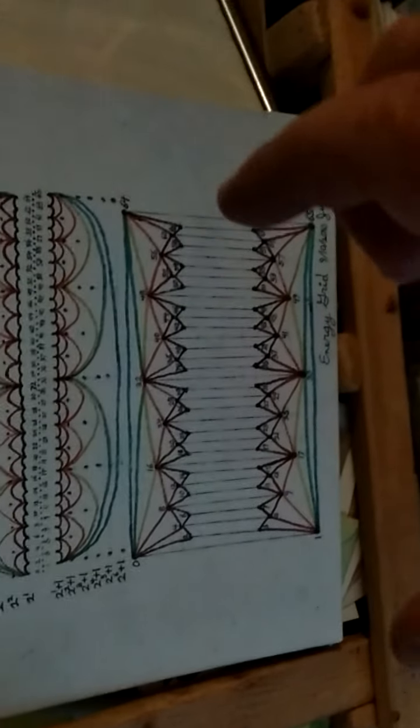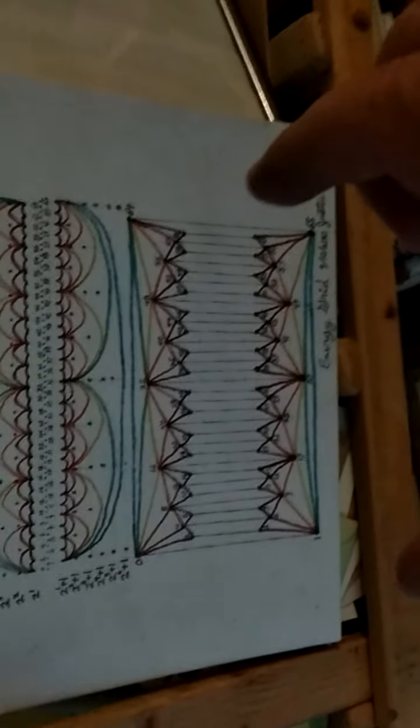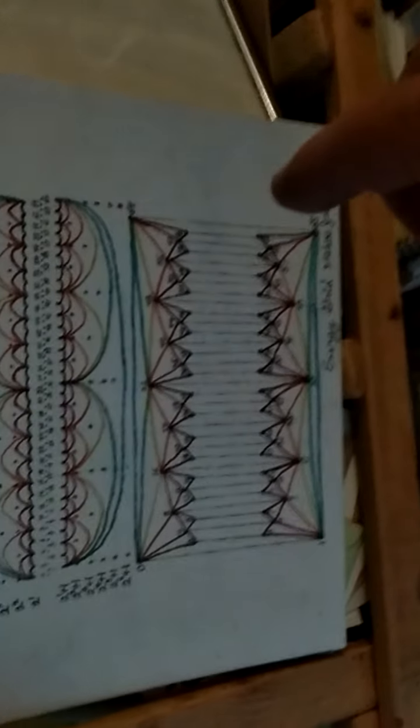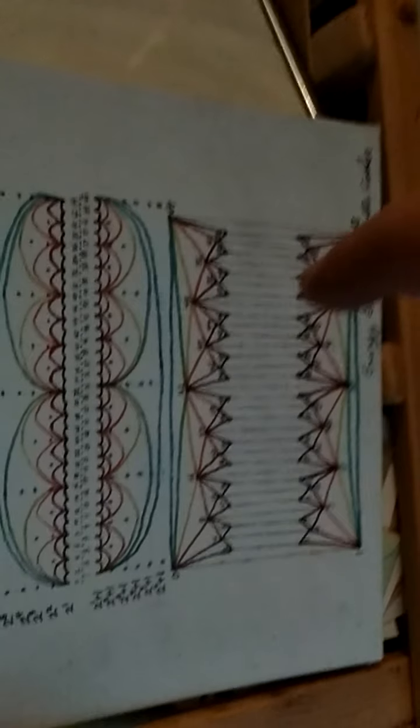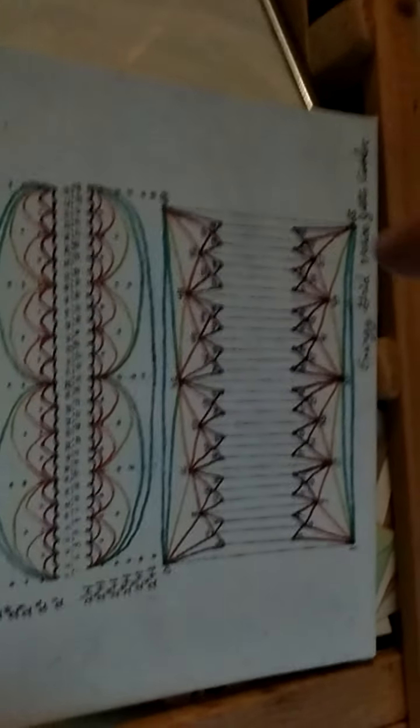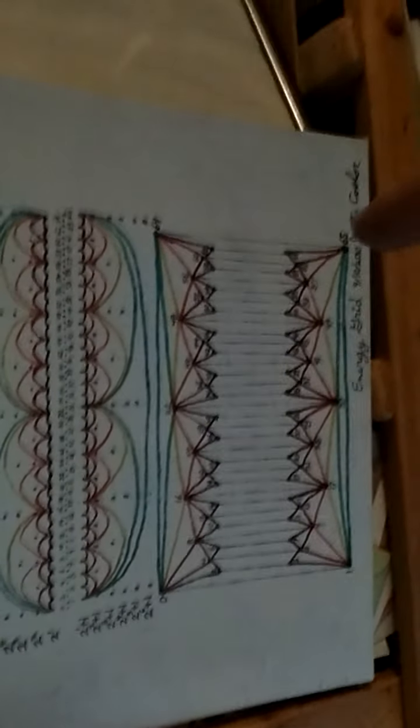I think 6 plates should do it, because that'll go to 64, because 2 to the 6 is 64.